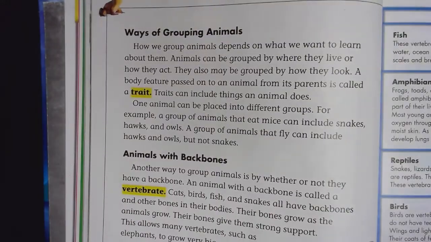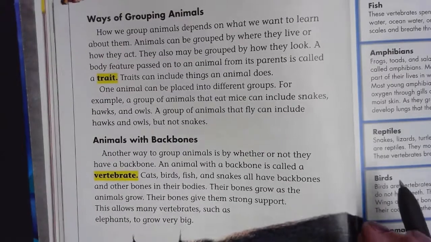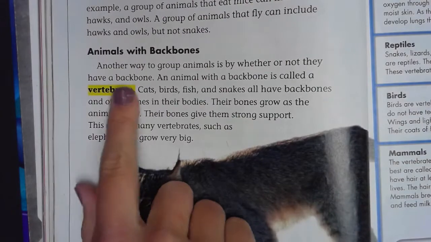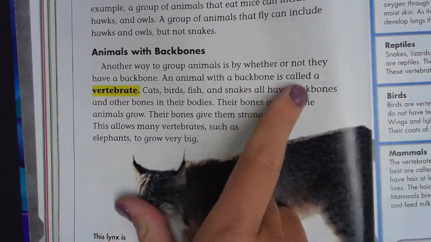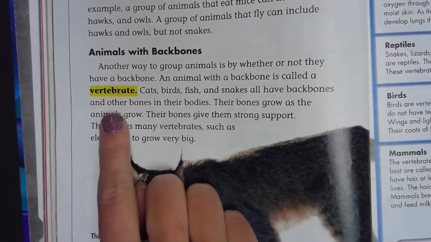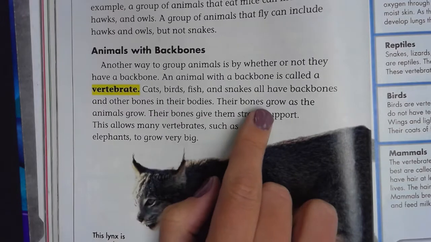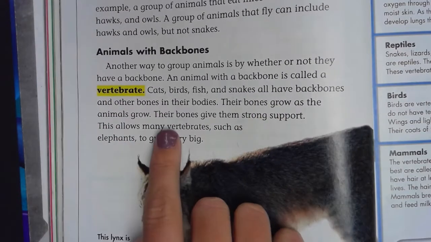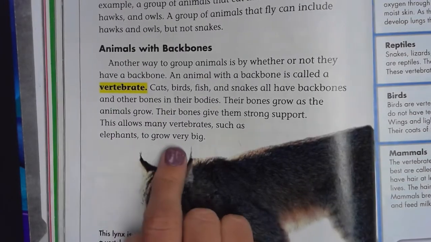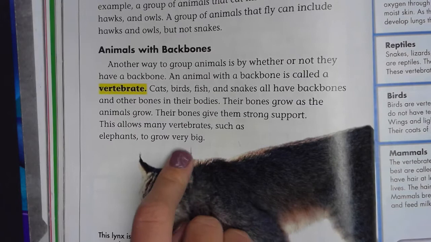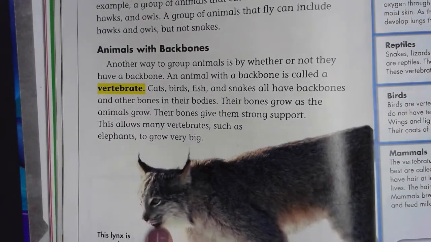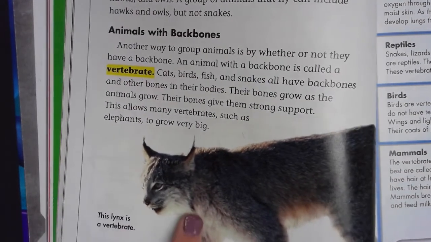Let's jump back into our text. Animals with backbones. Another way to group animals is by whether or not they have a backbone. An animal with a backbone is called a vertebrate. Cats, birds, fish, and snakes all have backbones and other bones in their bodies. Their bones grow as the animals grow. Their bones give them strong support. This allows many vertebrates, such as elephants, to grow very big. Right? That structure, that spine, that backbone, and all the other bones are what help them to grow very big. This is a lynx. A lynx is a vertebrate.